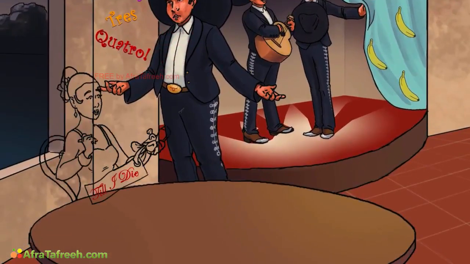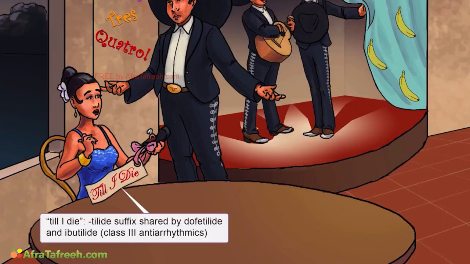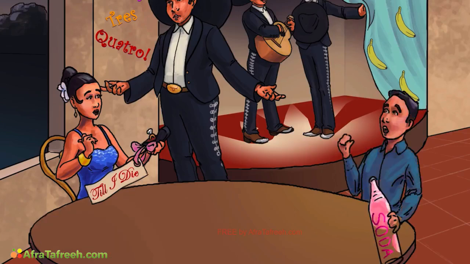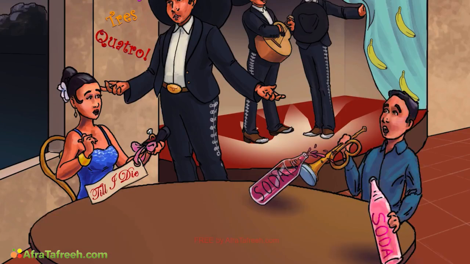You know, what's more romantic than a night of melodious mariachi music? The lights are dim, the atmosphere festive, the food is above average, for sure. Yep, it's the perfect time to pop the question to that certain special someone. Let this note from her future fiancé, Till I Die, remind you of the suffix tillide, shared by both difotillide and ibutylide, two other Class 3 antiarrhythmics. And here's the man of the hour, nervously awaiting her response.